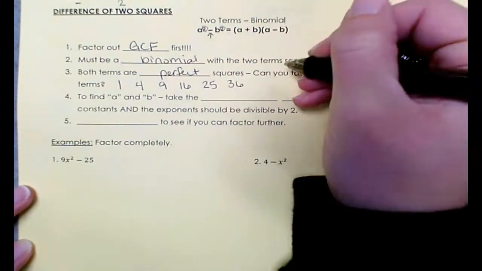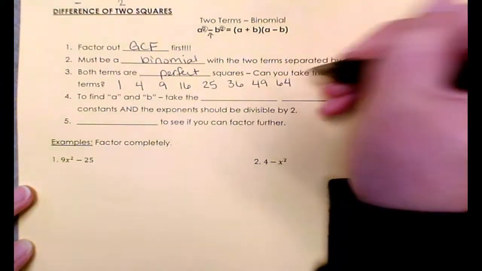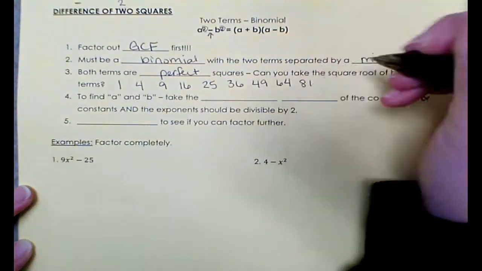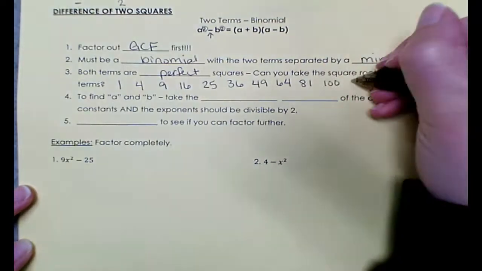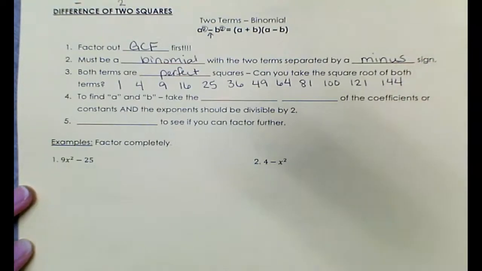So this would be a time in class when I would probably ask you if you knew your perfect squares, and if you didn't, then I would ask you to memorize them. And these show up on the diagonals of multiplication charts. So if you're used to using multiplication charts, usually in the back of your notebook, then these show up on the diagonals.